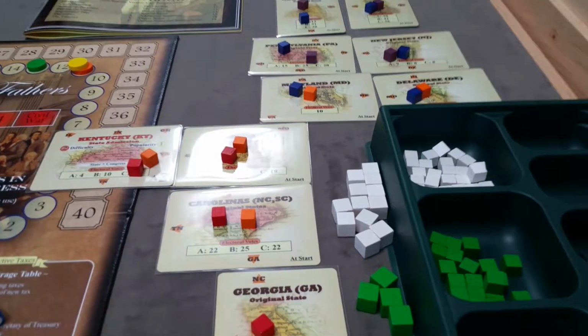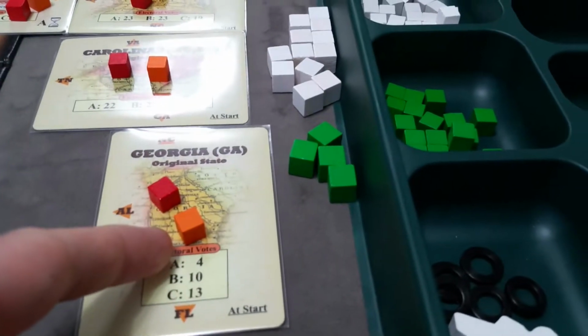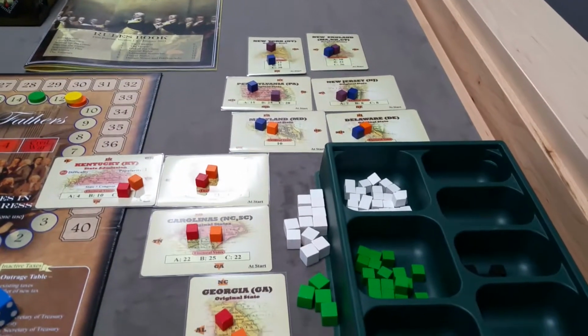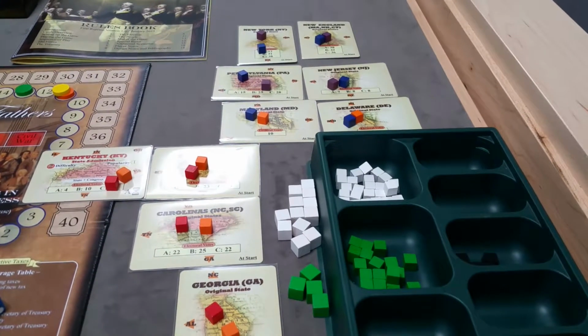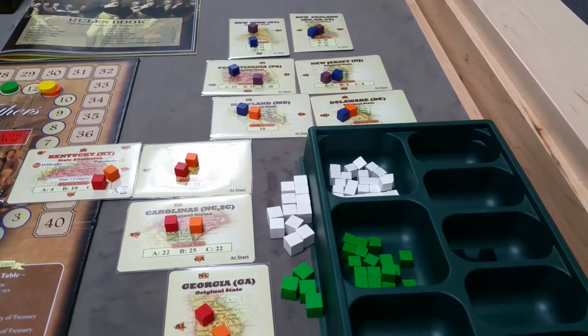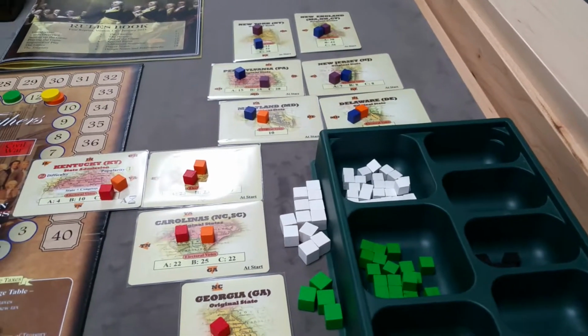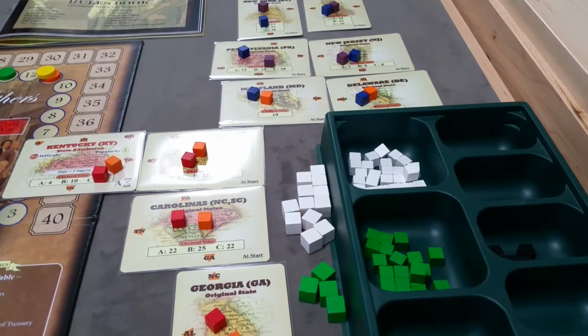Okay, now we're ready to tally the votes. We're in Era A, so I've gone ahead and counted up all the votes here. Thomas Jefferson actually came out on top with the most votes. Aaron Burr had the second most votes. George Washington the third, and his running mate William Henry Harrison had the fourth.